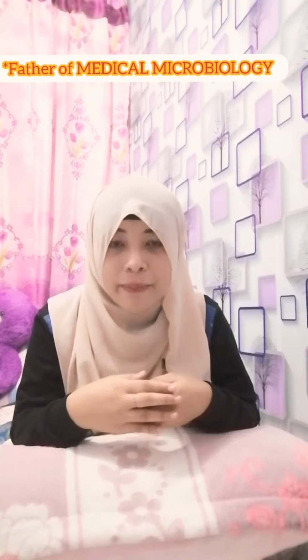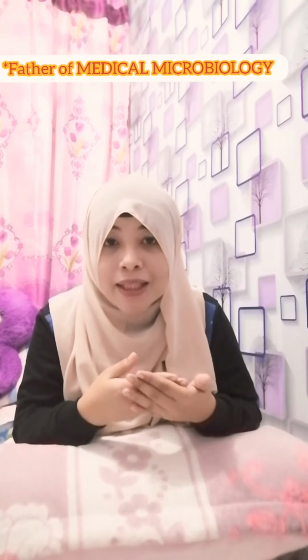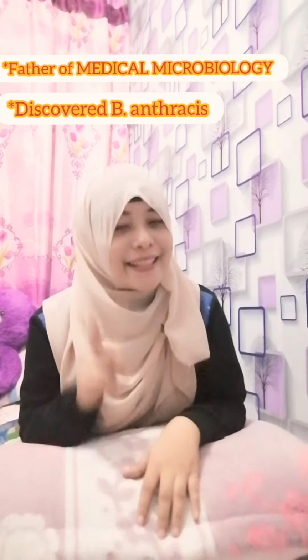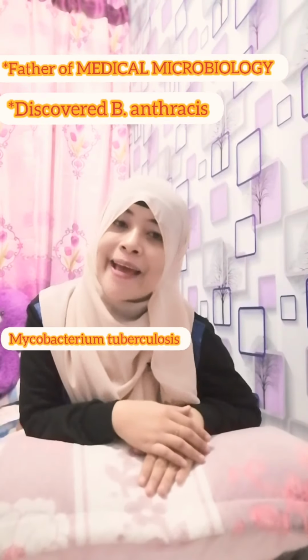Robert Koch, guys, is the most common. In microbiology, we always encounter Robert Koch. Aside from Louis Pasteur, Robert Koch is very familiar, very common, right? Why? Because he is the one who discovered the causative agent of anthrax. Earlier, Louis Pasteur was the first to research about anthrax, but at that time he did not yet know the causative agent of anthrax. But Robert Koch discovered it, which is Bacillus anthracis. Very good. Aside from that, he also discovered the causative agent of pulmonary tuberculosis. What was that? Yes, it is Mycobacterium tuberculosis or the MTB.